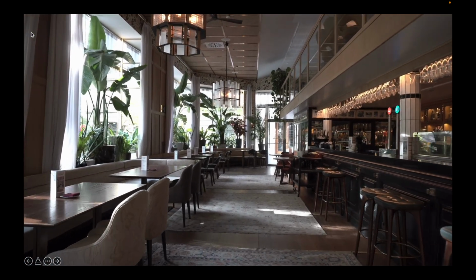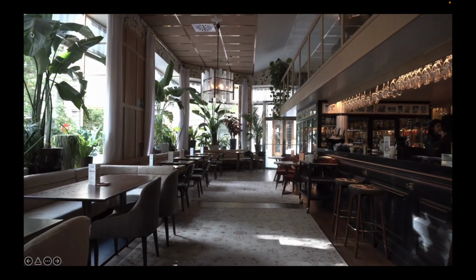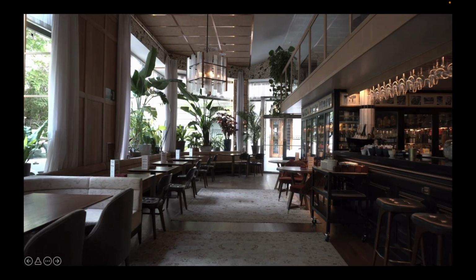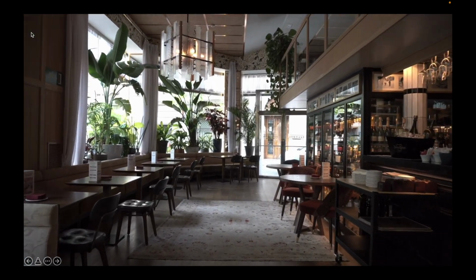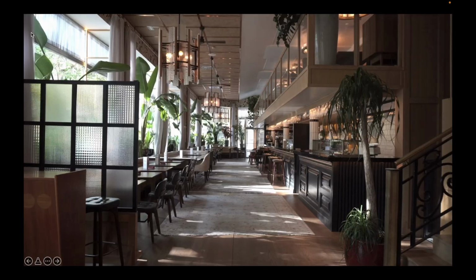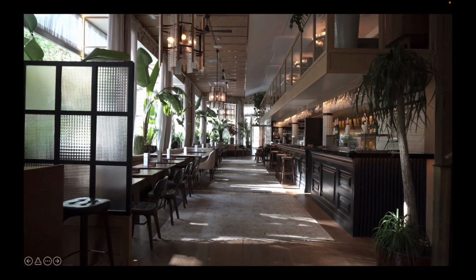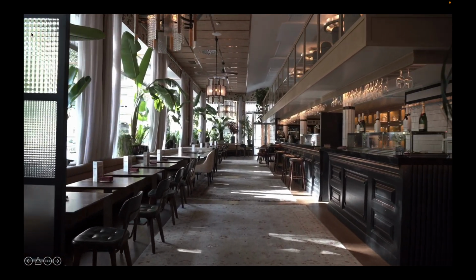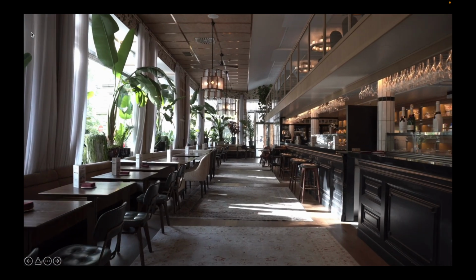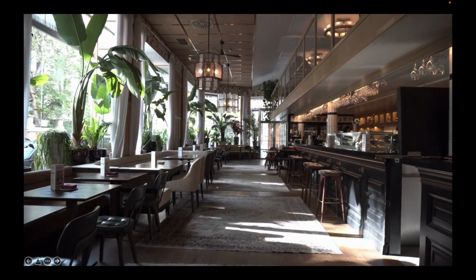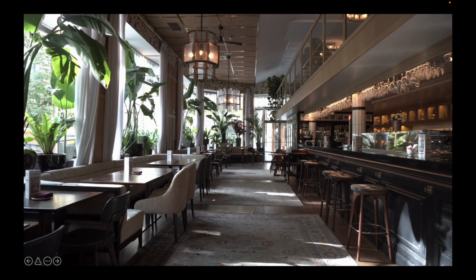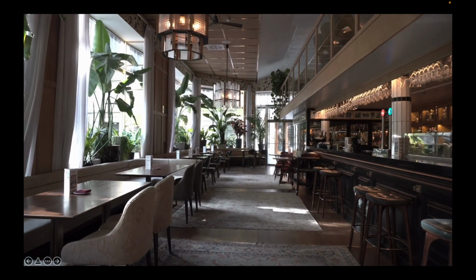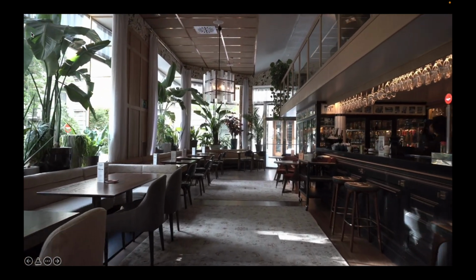So if you see the interior of the restaurant, this demonstrates the front end of the website, how beautiful it is. You walk inside and you see the restaurant is so beautiful, so nice. So this is front end.